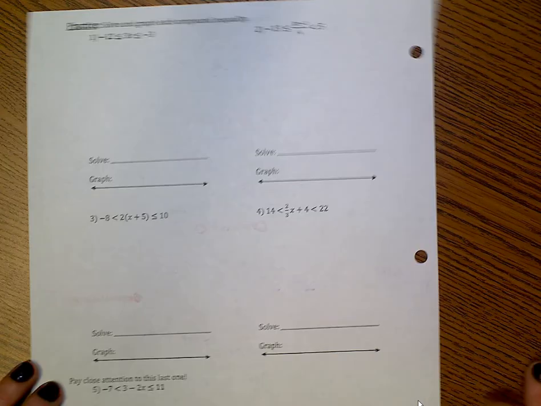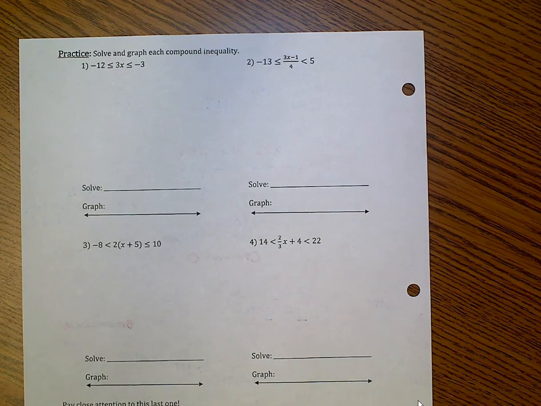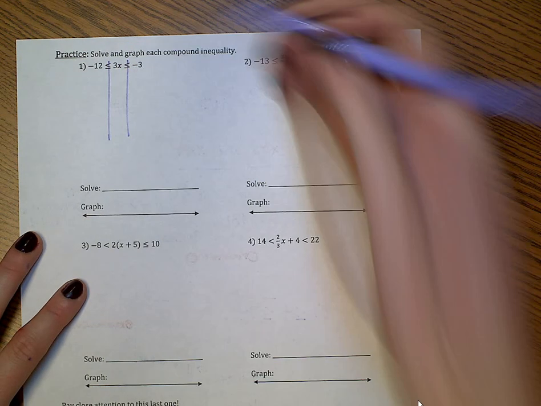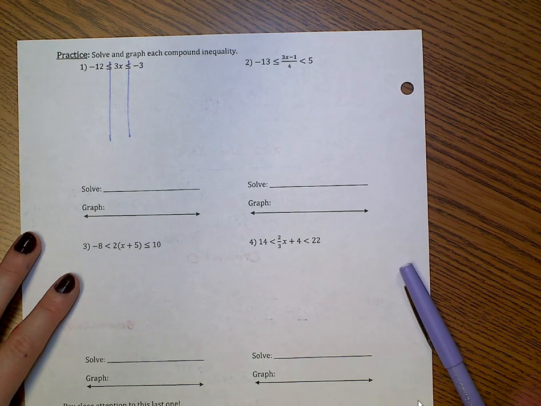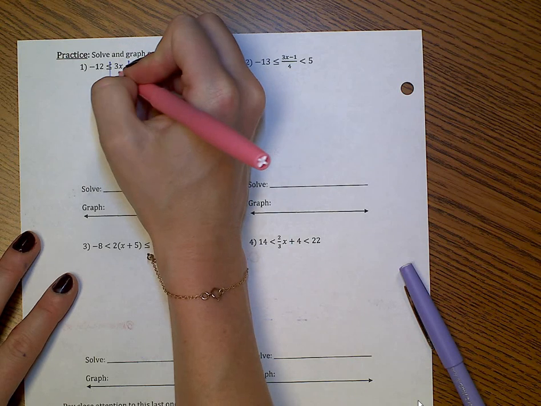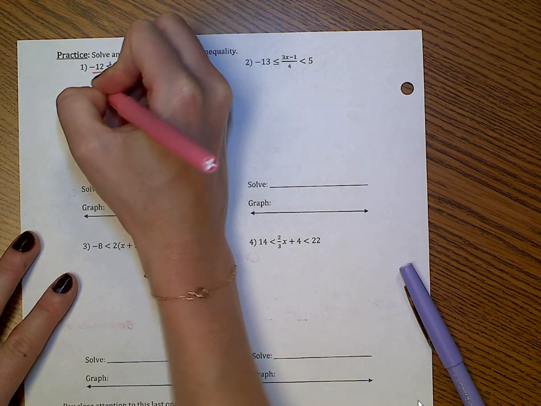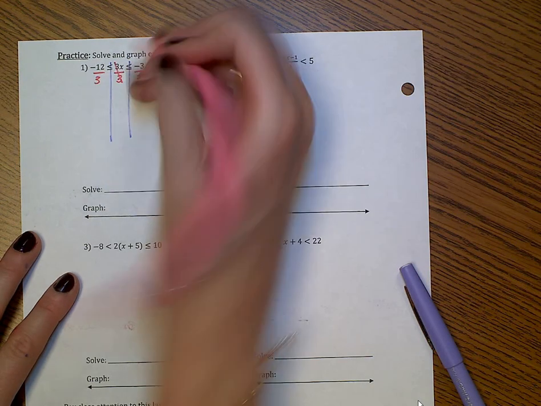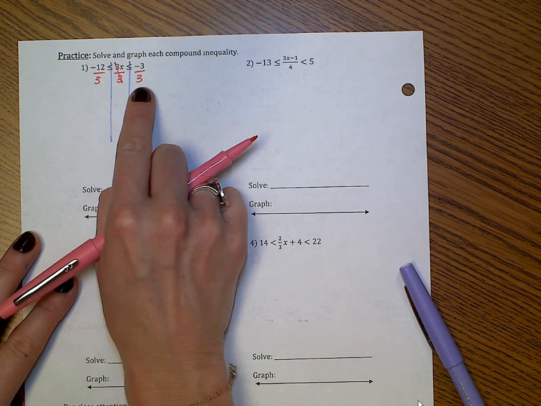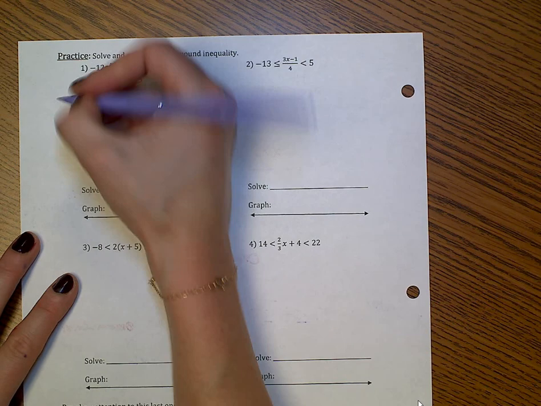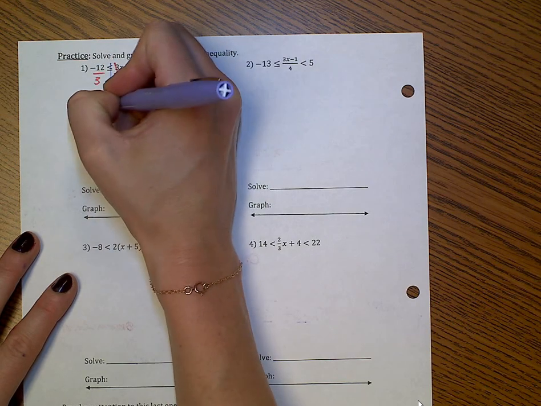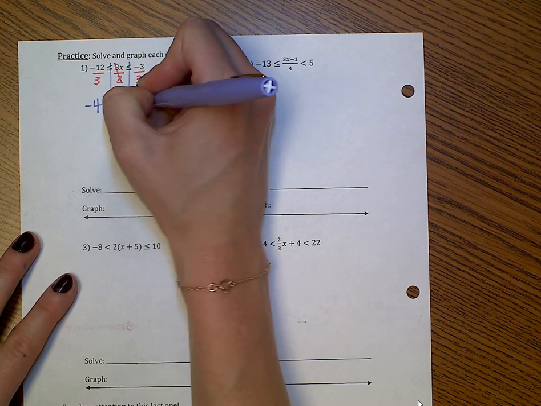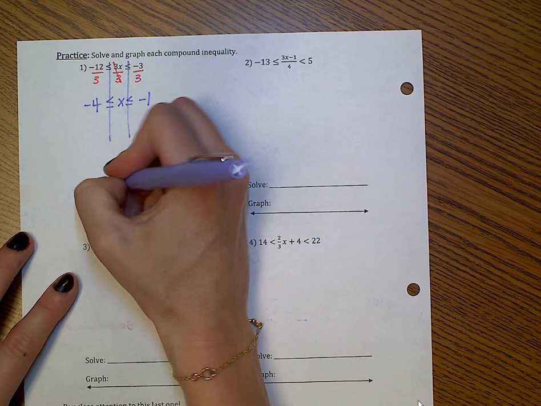So let's practice that a few more times. Again, the goal is just to get x by itself in the middle. So like number 1, I've got a 3 in front of the x. I'm multiplying it, so I need to divide by 3 to get x alone. And whatever I do in the middle, I'm going to do that same thing on the left and the right. So that's going to give me negative 4 is less than or equal to x, less than or equal to negative 1. Once x is alone, I'm done.